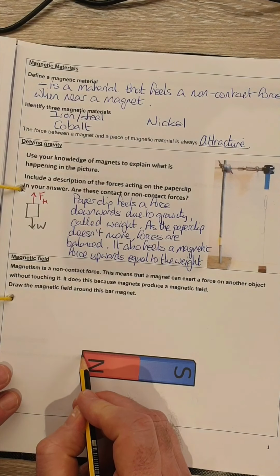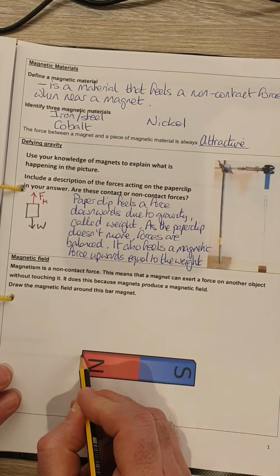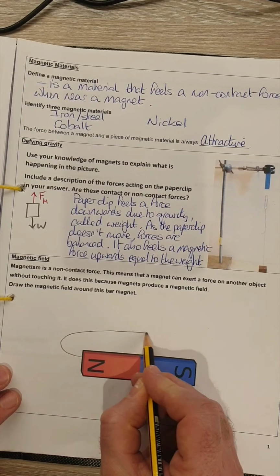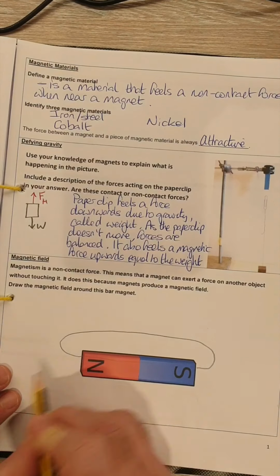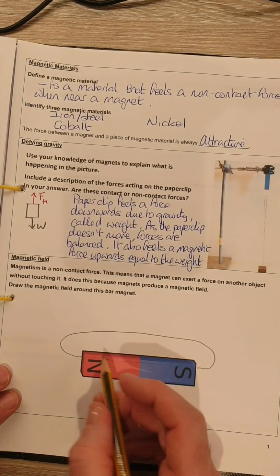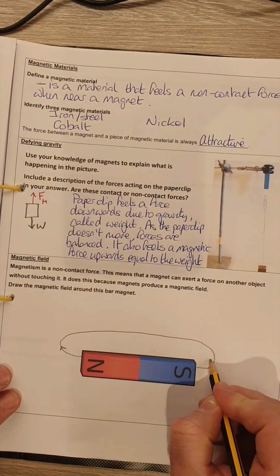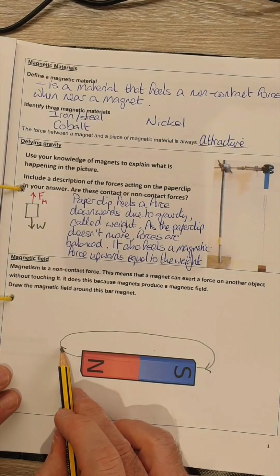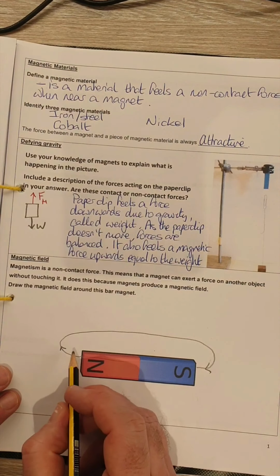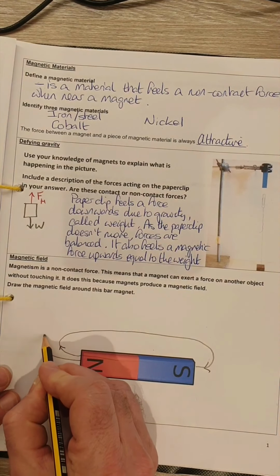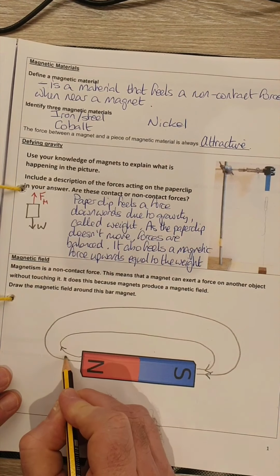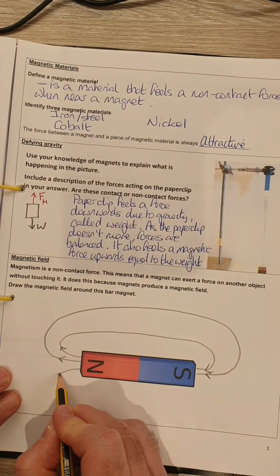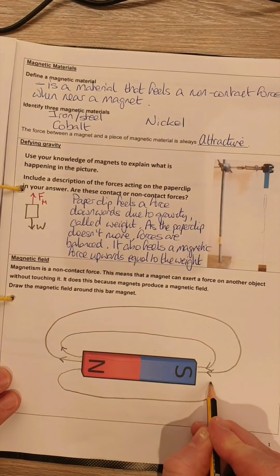The magnetic field always follows an arc, so it goes round from the north to the south and then passes through the magnet like that, but we don't see it because it's inside. So the arrow is always out of the North Pole into the South Pole, like this. And we've got another one here.